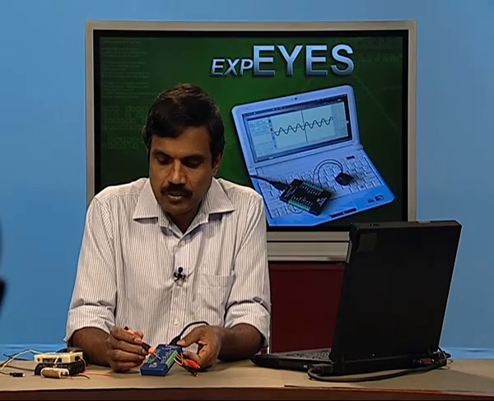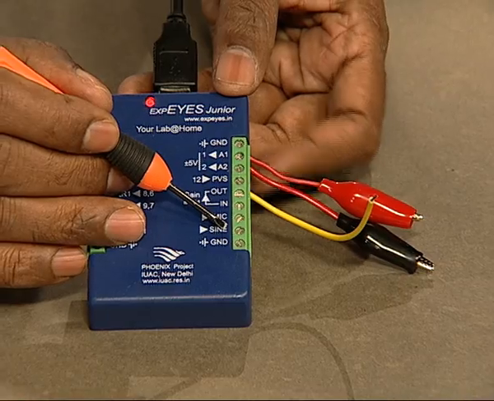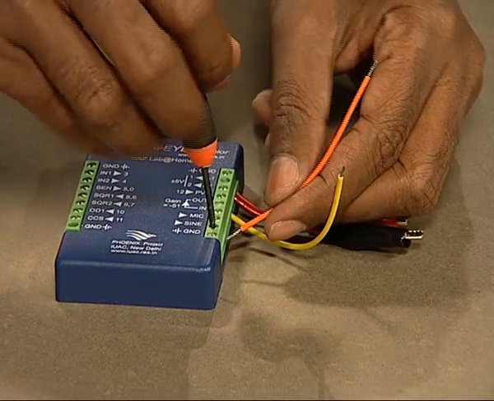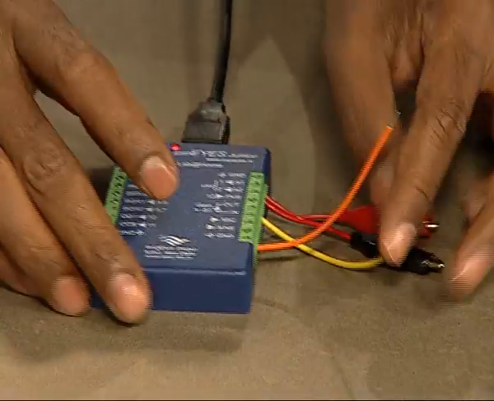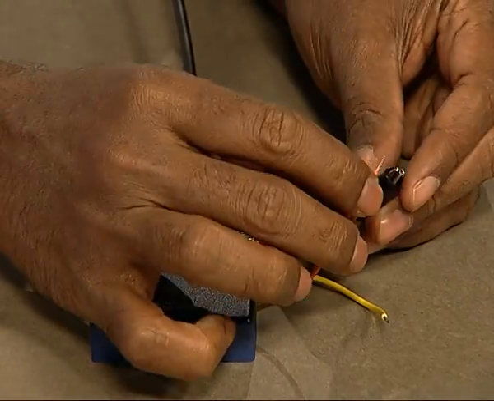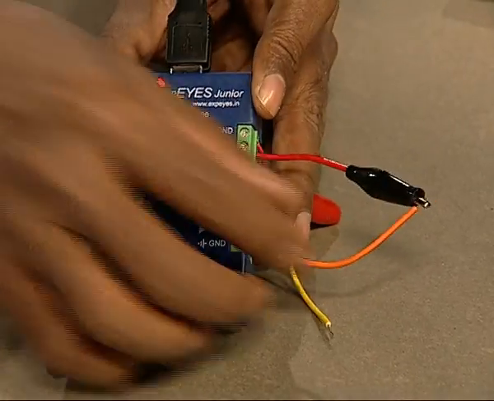Now, instead of the external source, we are going to use the built-in AC generator of this box to make the same measurement. Here you can see there is a terminal marked as sine. It is a sine wave generator, that means there is an AC output from here. So, what we will do is connect a wire here and measure that. We have connected a wire to sine and now connect that to A1. You can see the connections are made.